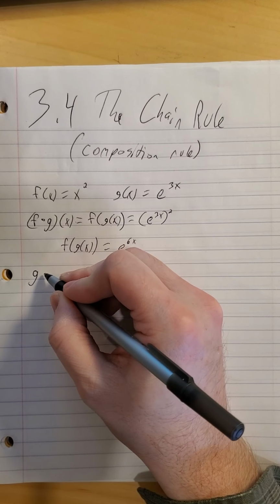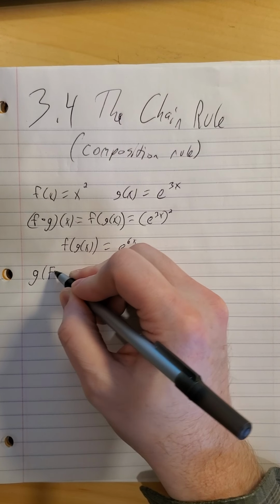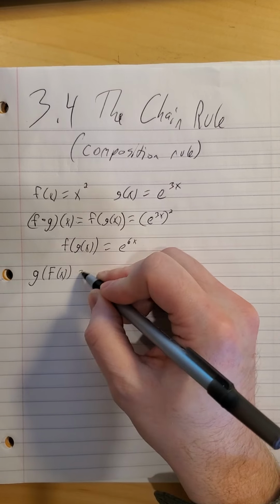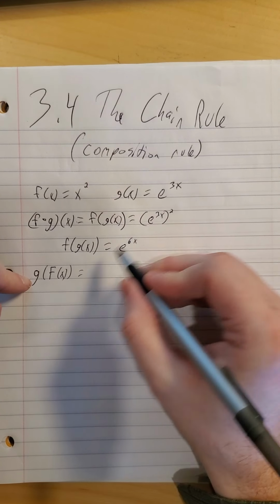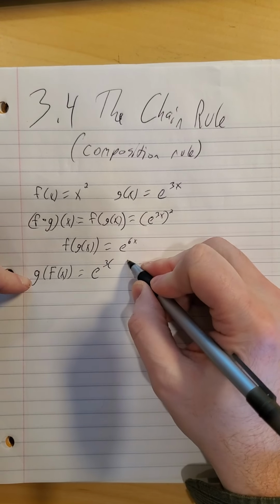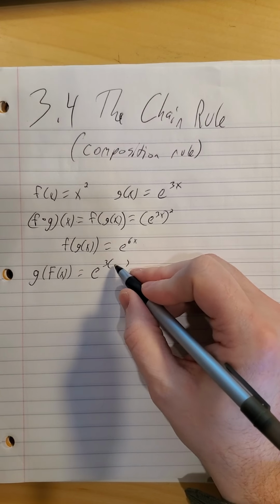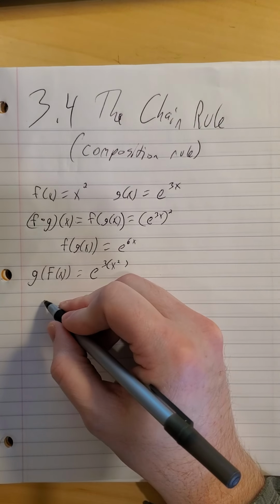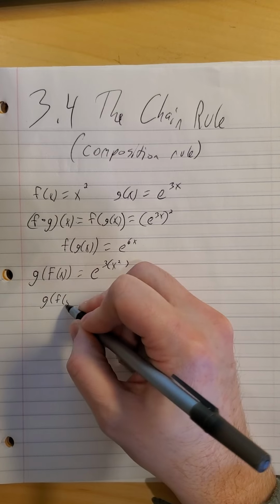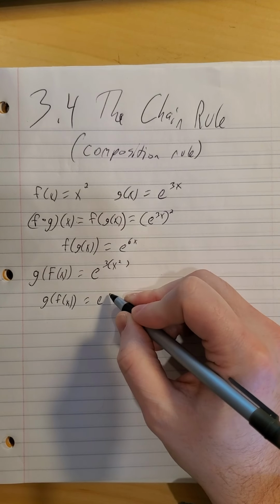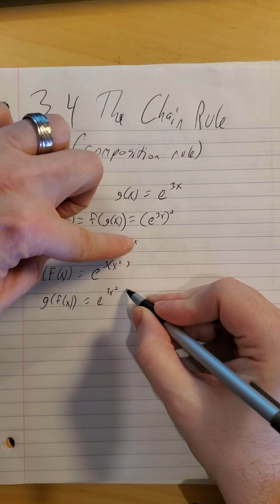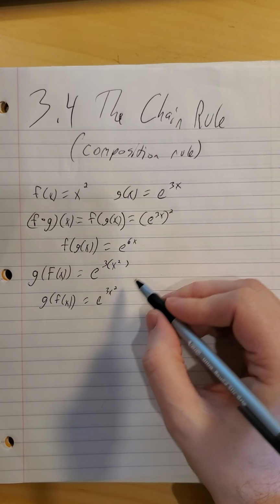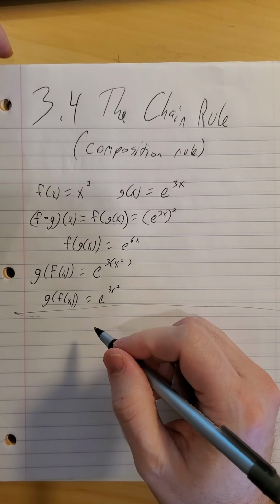And just a little reminder that composition is not a commutative operation. g of f of x says keep the framework of function g and plug in function f. So g of f of x would be e to the 3x squared, not equal to e to the 6x. So the order does matter on these.